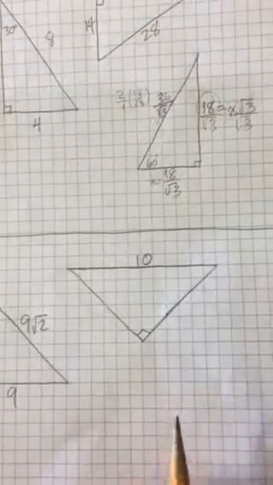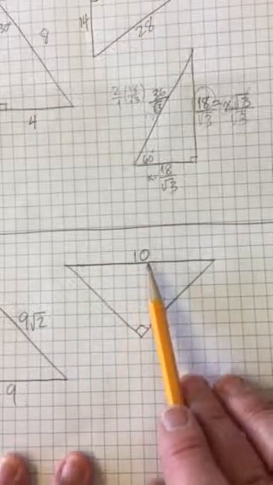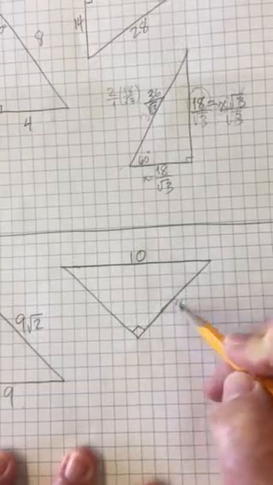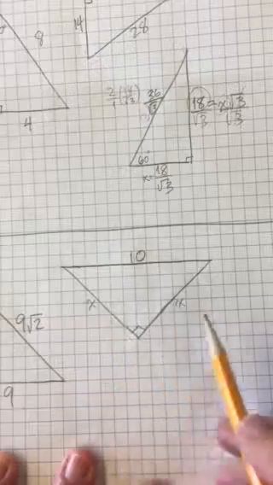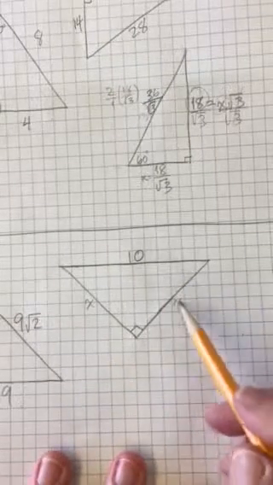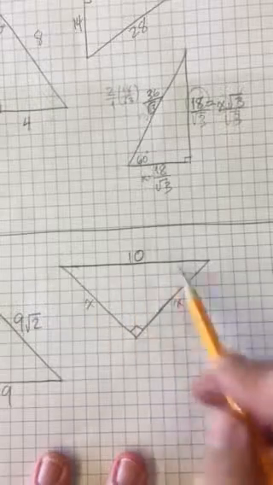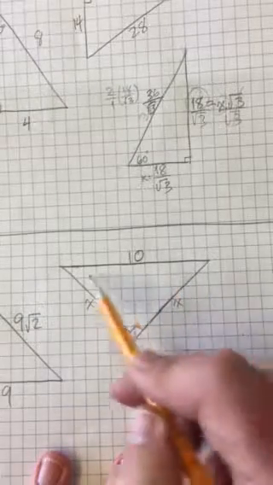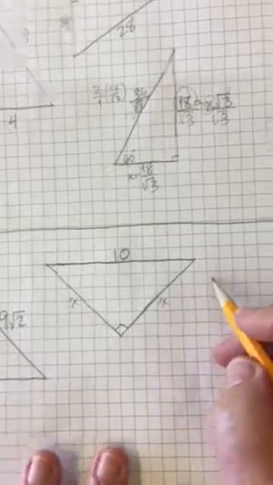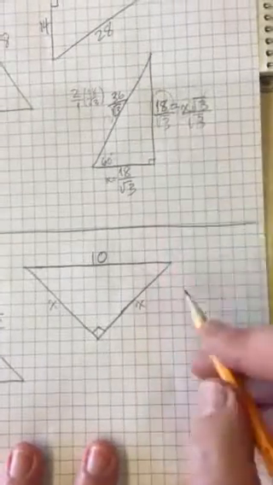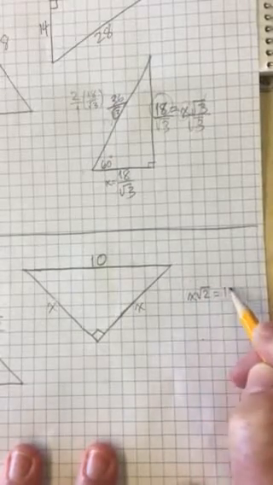This one over here, we've got the hypotenuse given as a nice friendly integer. And if we call these two sides here x, and we know they're both the same, once we find one, we will be able to find both of them. But we know that this number times root 2 gives me the hypotenuse. That's my shortcut for the isosceles right triangle. Leg times root 2 equals the hypotenuse. So I'm going to write it off to the side here this time, rather than up on the triangle like I did there. So x times the square root of 2 equals 10.